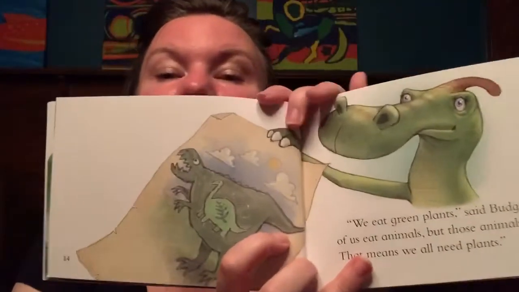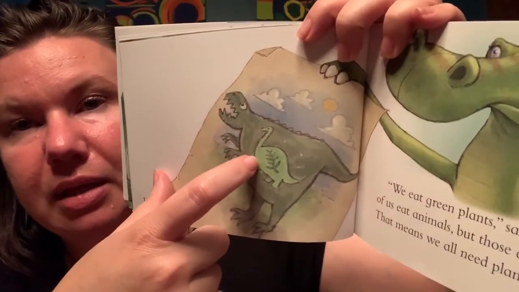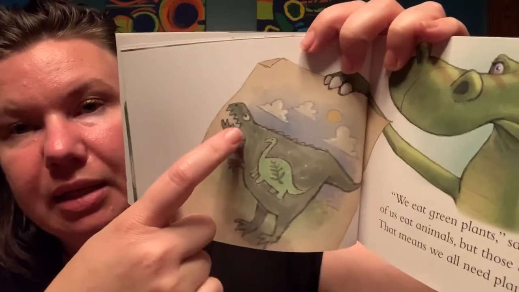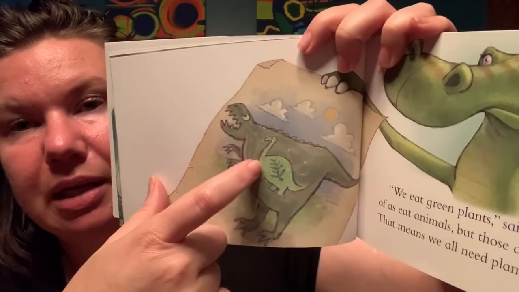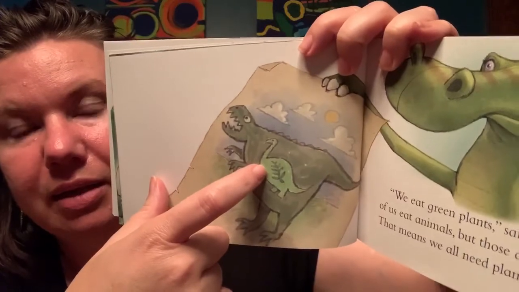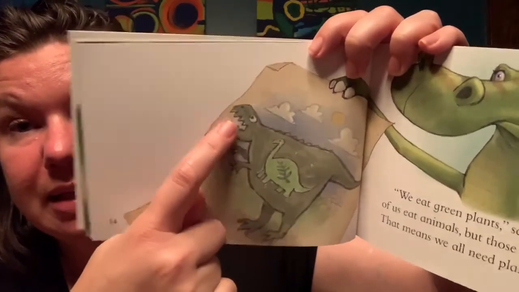So this is showing here kind of a food chain where this animal ate the plant, and then he ate this dinosaur. So even though he is a carnivore and ate the dinosaur, that dinosaur was a herbivore and it needed plants. So either way, this guy needs plants.